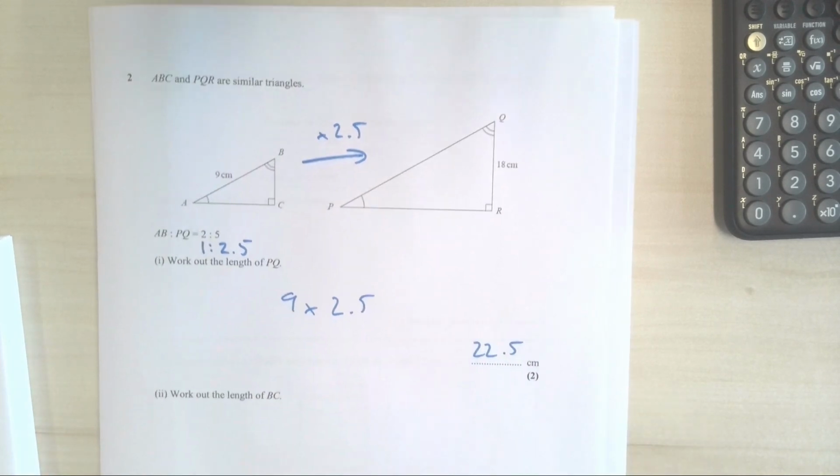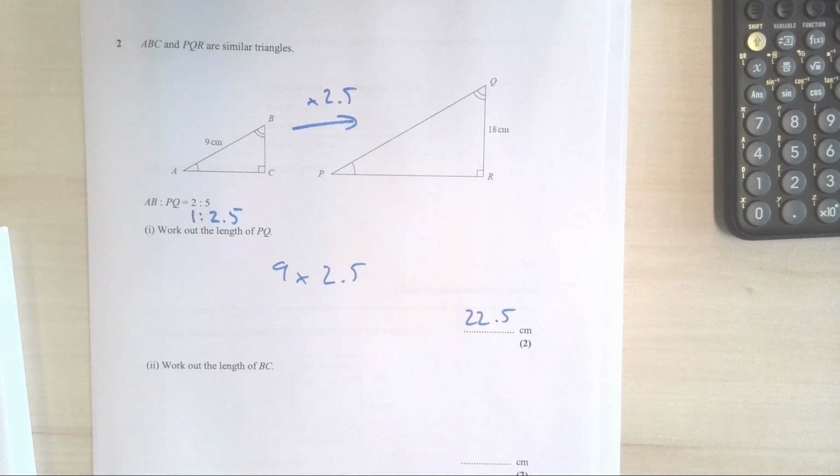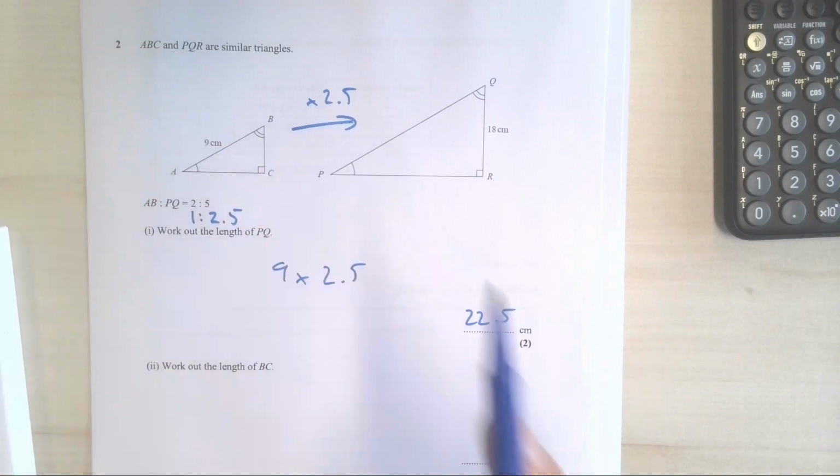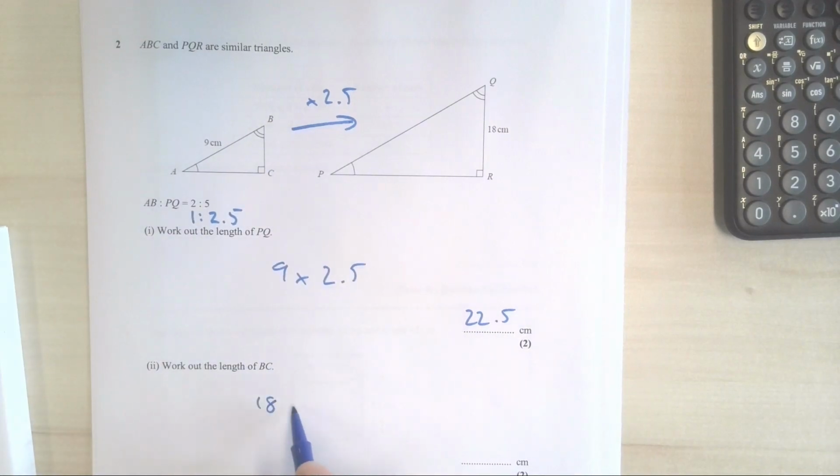22.5. Okay. Next one, you've got to do a reverse calculation. You've got to do your 18. This time divide by 2.5. And you're going to get 7.2. Okay.